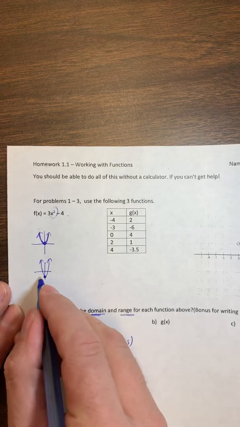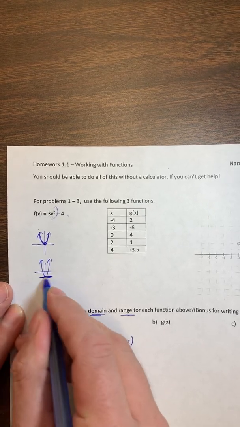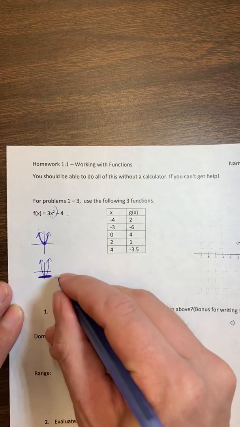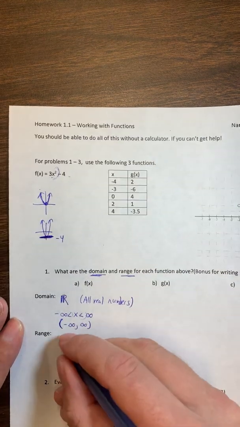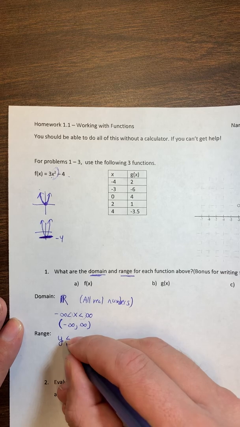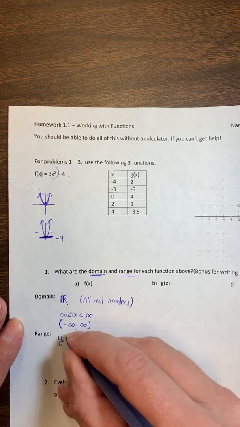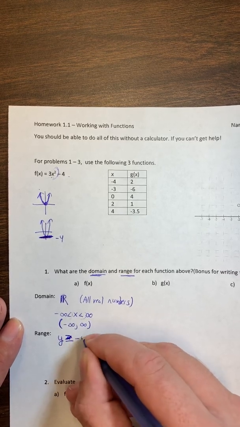So the question is, what are the y values we'll get out? Well, the y values never get below -4. And so there are a couple ways we could write the range. We could write all the y values need to be greater than or equal to -4.